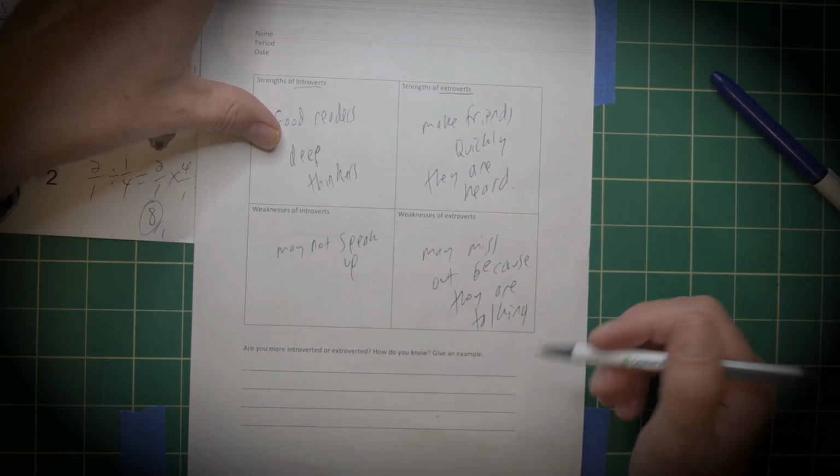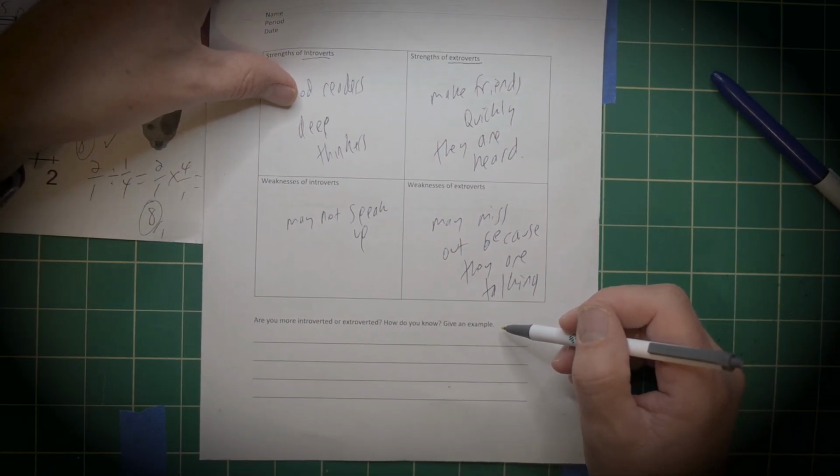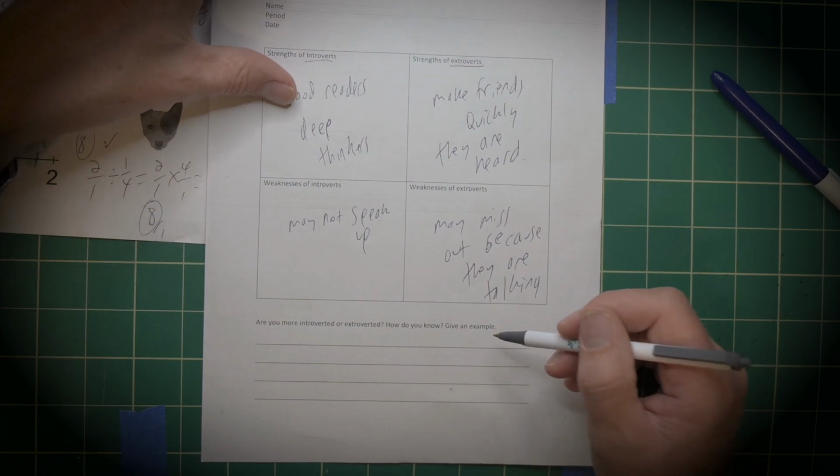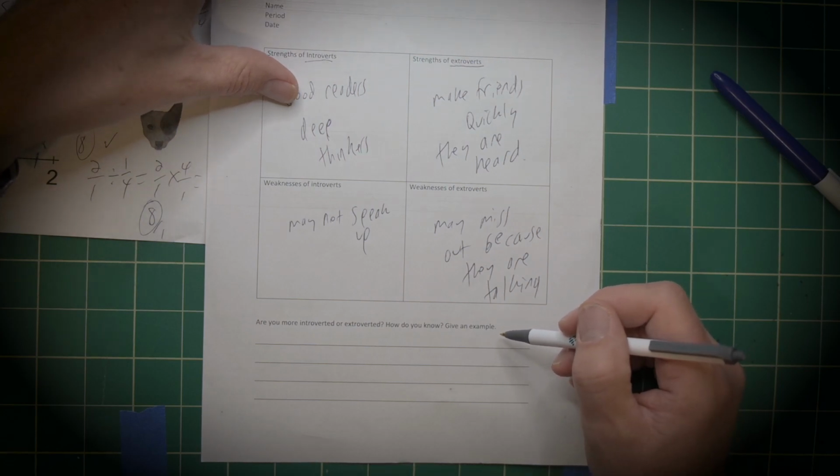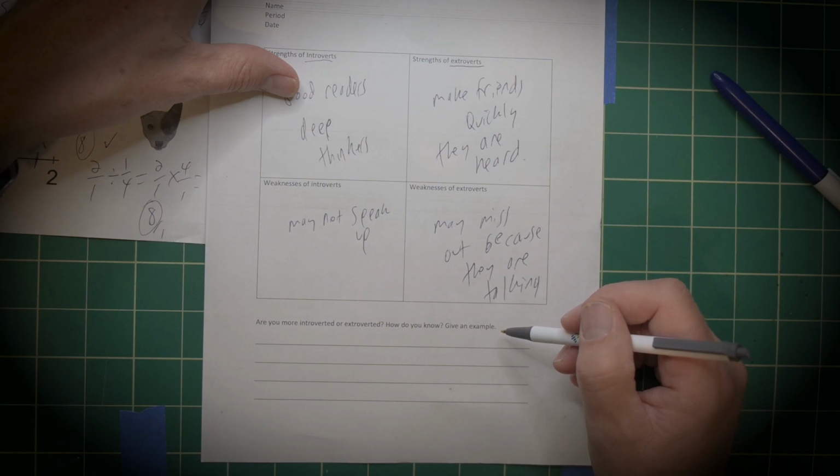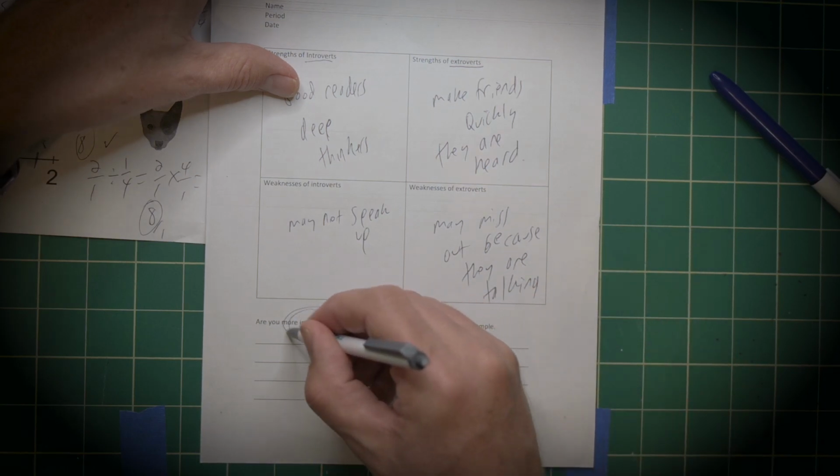And then I asked students to see how they identify, more introverted, more extroverted. How do you know? Give an example. And one thing that I did with this was I said, hey, raise your hand if you've ever been told to be more social or be more outgoing. If someone's been told that, they may be more introverted.